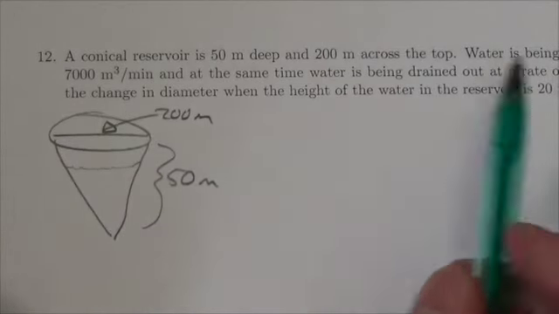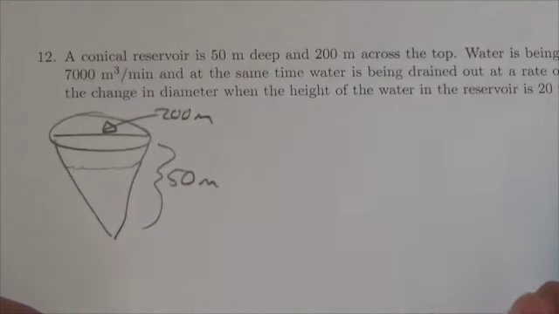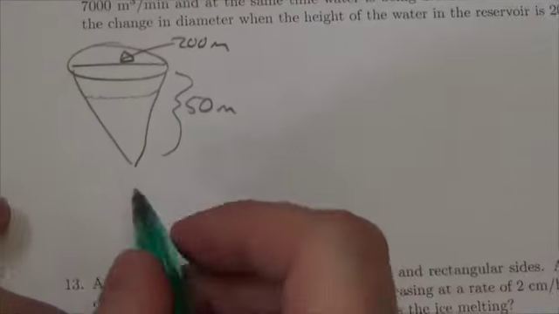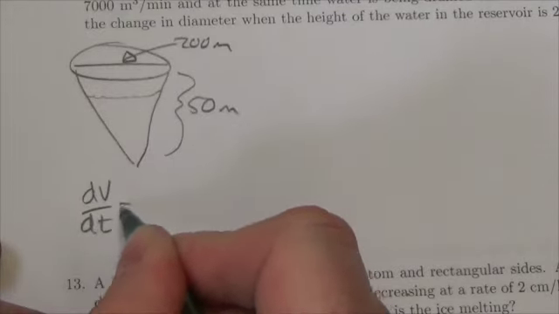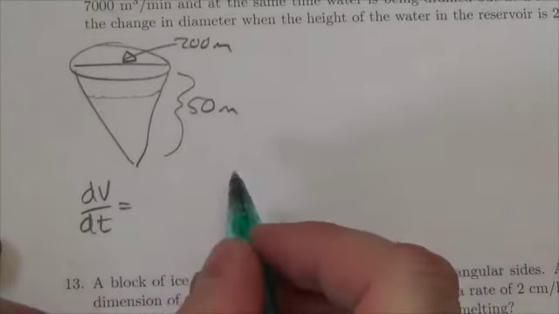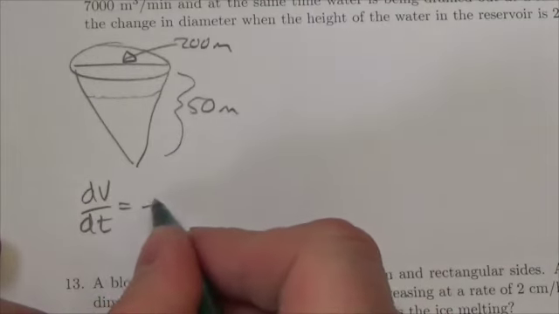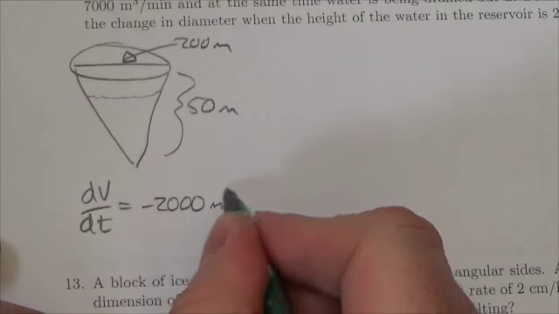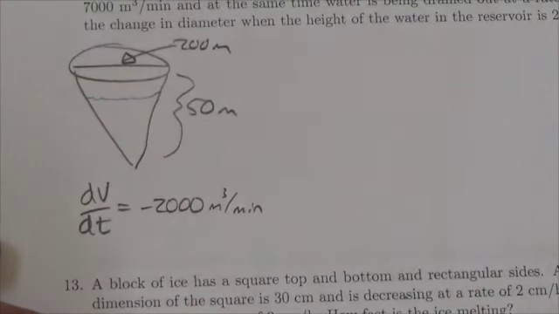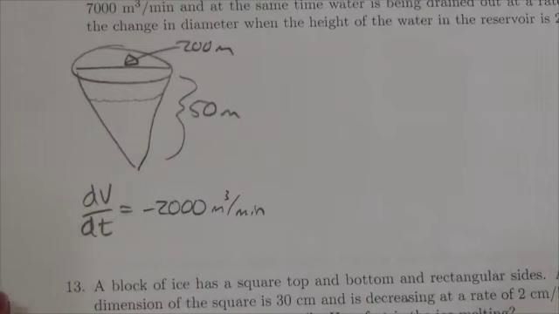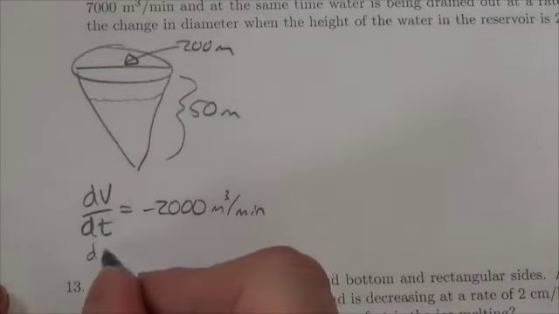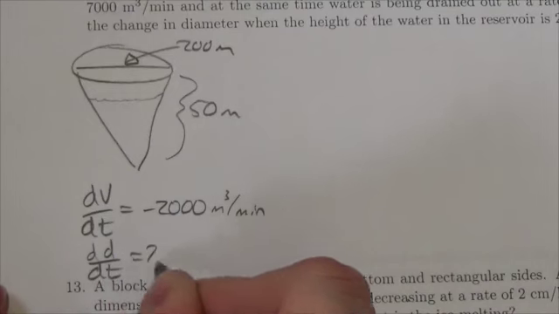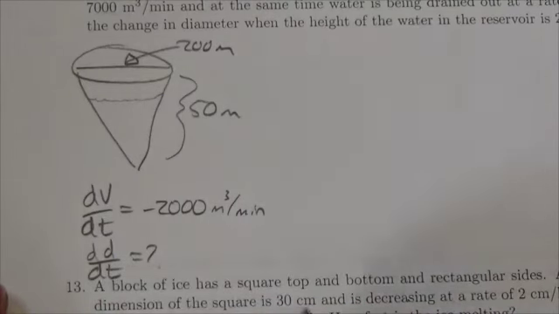Water is being pumped in at a rate of 7,000 meters cubed per minute and drained out at a rate of 9,000 meters cubed per minute. So what you're being told, not very directly, is that the overall change in volume is negative 2,000 meters cubed per minute. We are losing water faster than we're gaining it. The question is, what is the change in diameter? So we're asking for dd/dt when the height of the water in the tank is h equal to 20 meters.